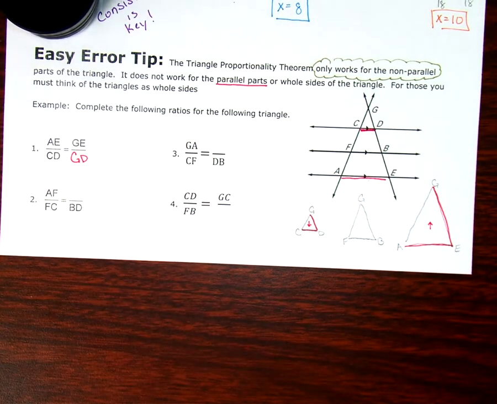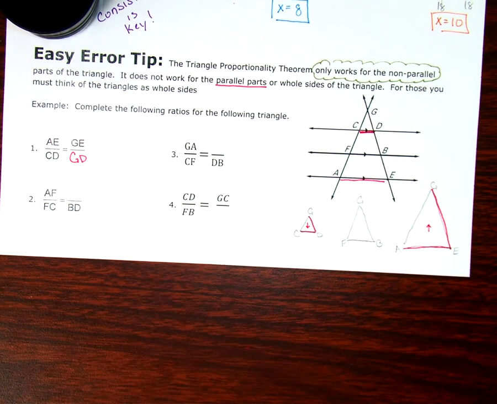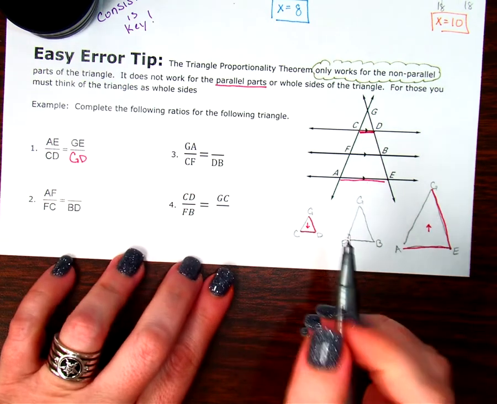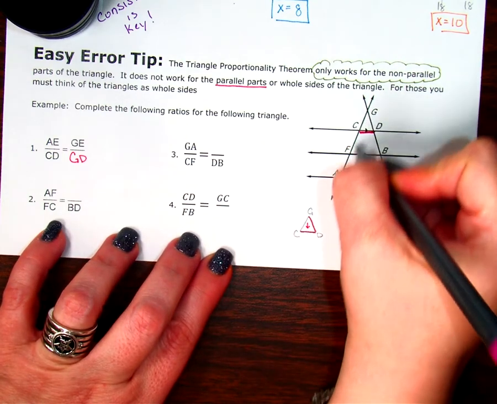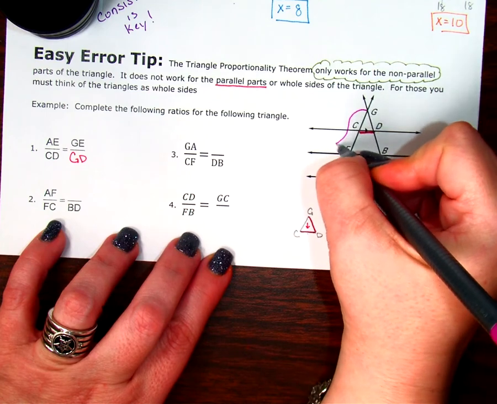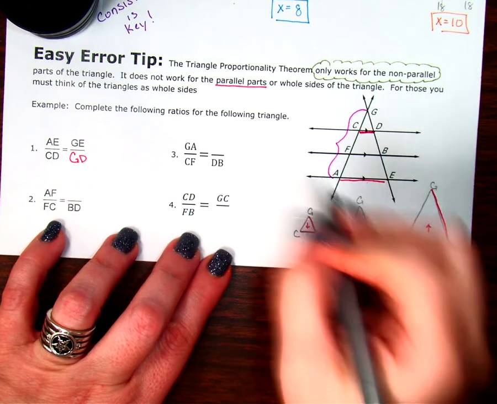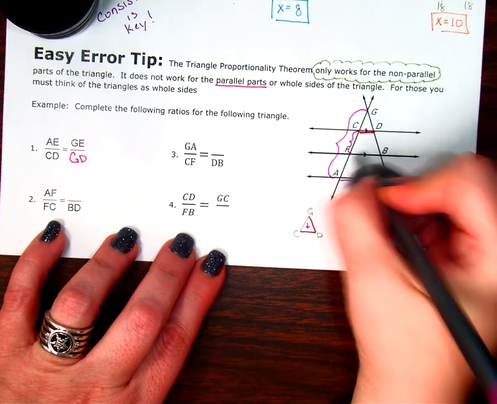Okay, let's go sideways. Let's go to number 3. When I look at number 3, this time I'm working with GA. So GA is this whole left side, over CF, just the middle piece.